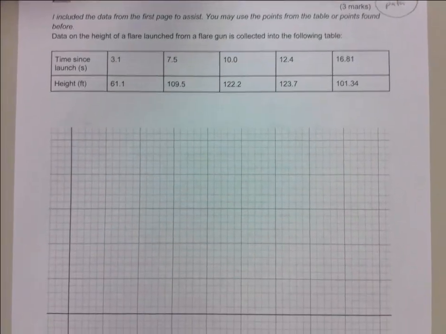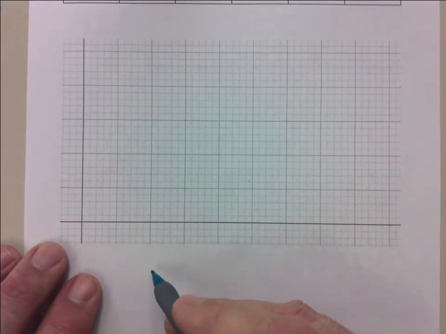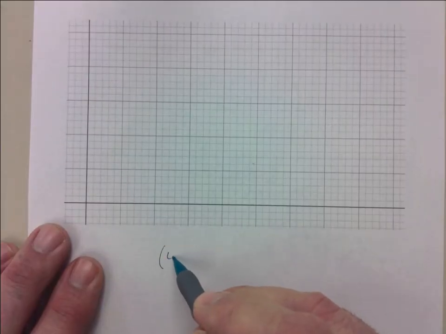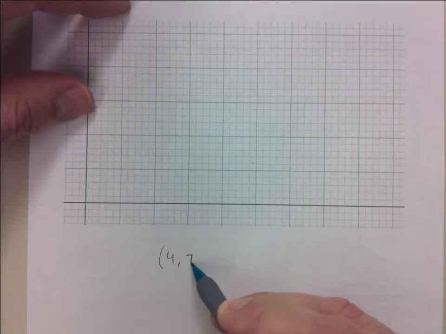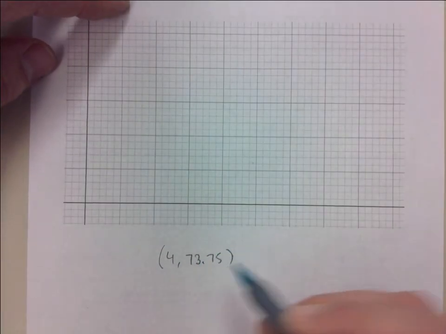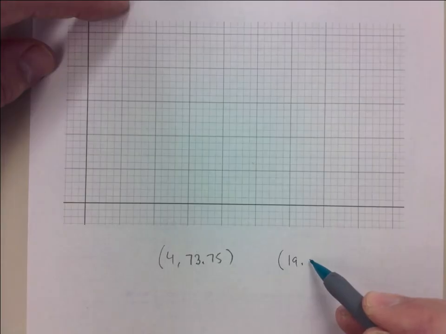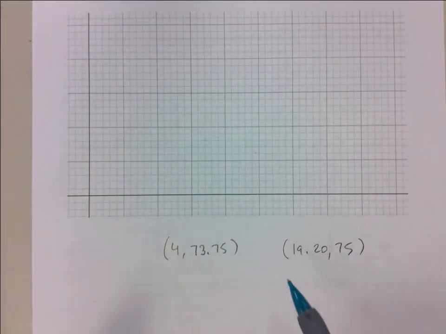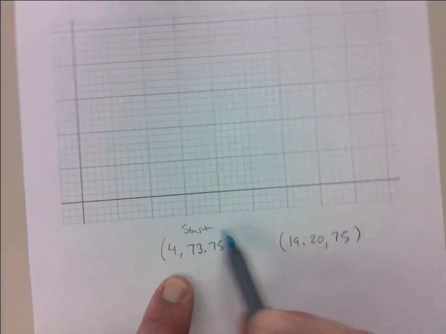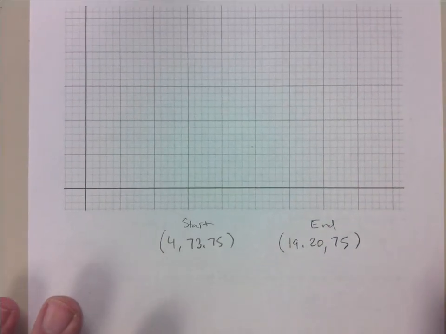So I added some data here again. I'm going to do my inventory here real quick. I know that at 4, I am at 73.75. So that's definitely an important point. The other one is that after 19.20, I am at 75 on my way down. So this is the start, and this is the end of the path. So that's most definitely there.